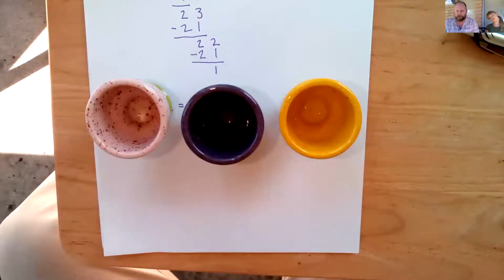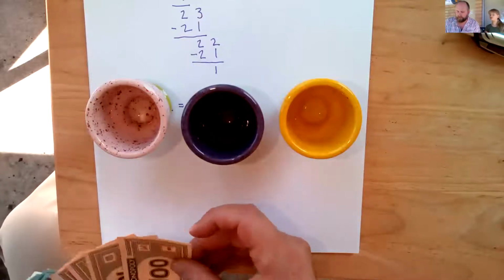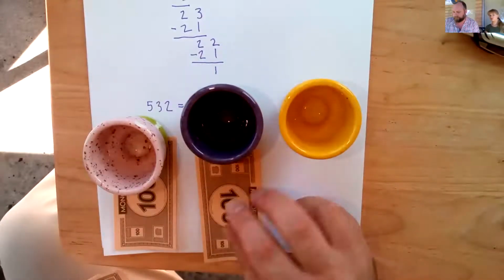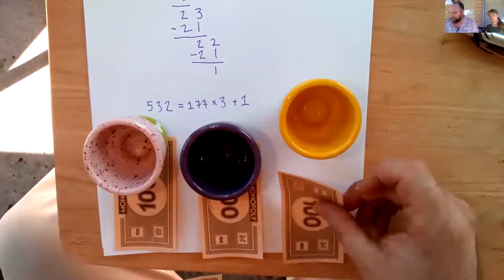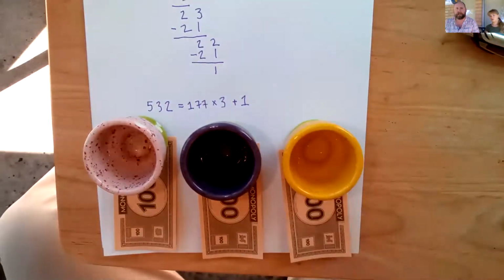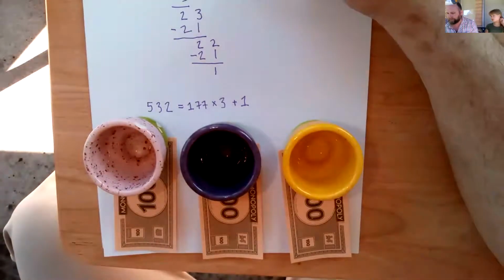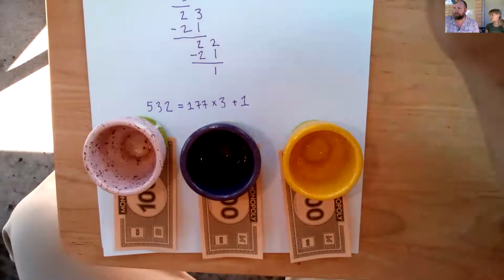Okay, so I'm going to start with my $100 bills. I have 5 of them. So I'm going to divvy these up. I can put 1 in each of 3 piles, right, which corresponds to this 1 here.